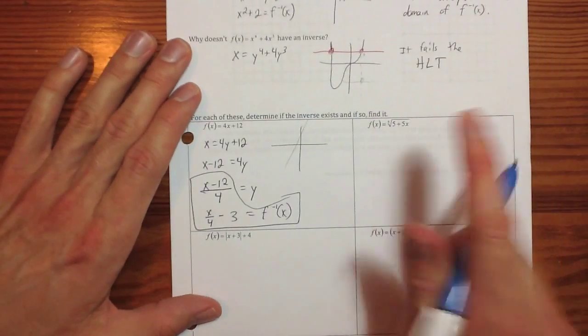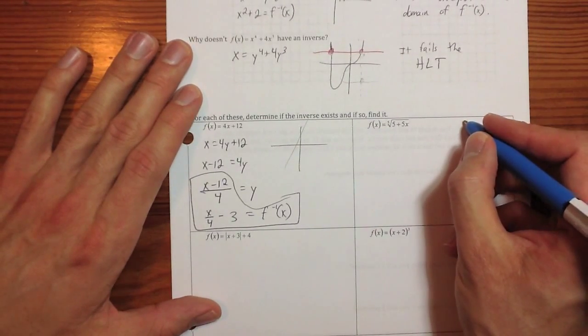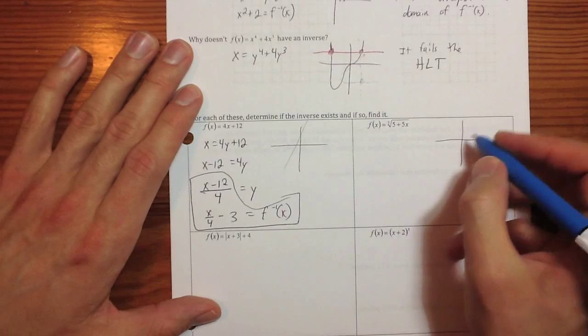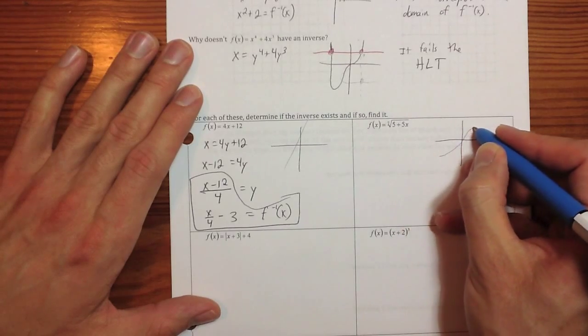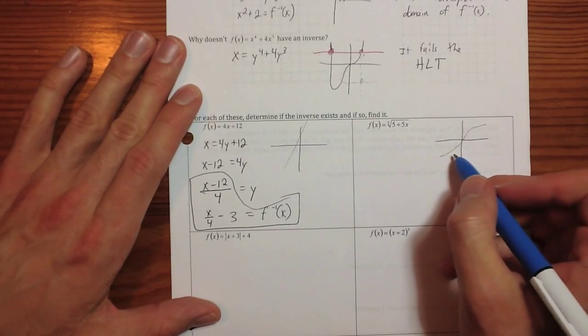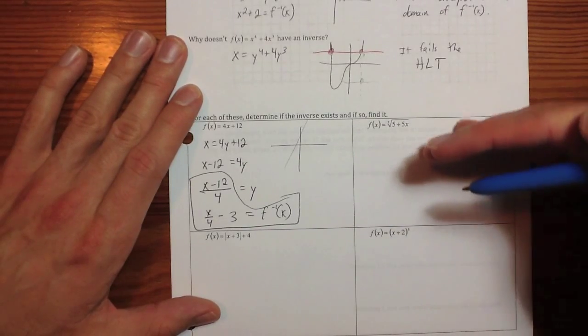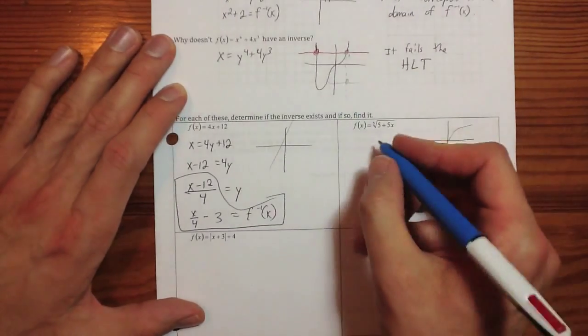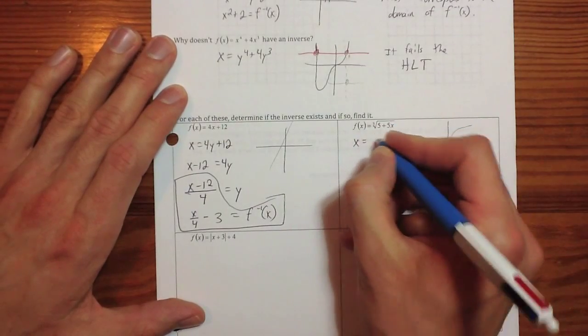The second one, when we graph this, it does this little thing. It kind of goes like that. And sure enough, it passes the horizontal line test. It never touches at more than one point if I pass a horizontal line through it at any given point. So therefore, we'll switch x and y.